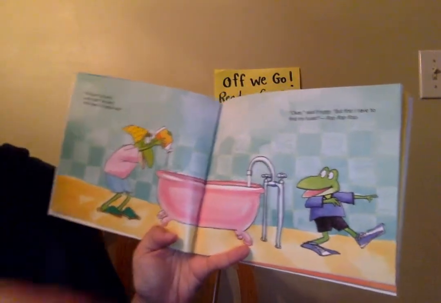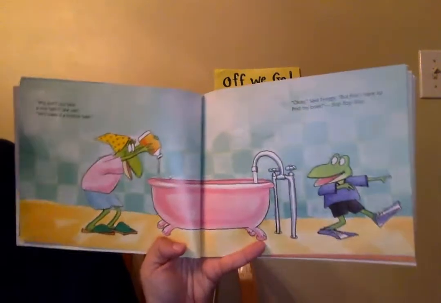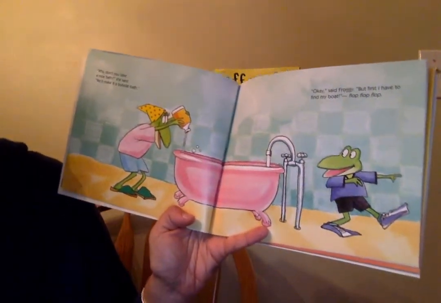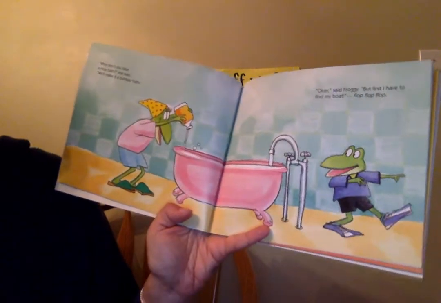Flop, flop, flop. I remember in my sneak peek, it said that Froggy had to find his boat before he went into the bath.